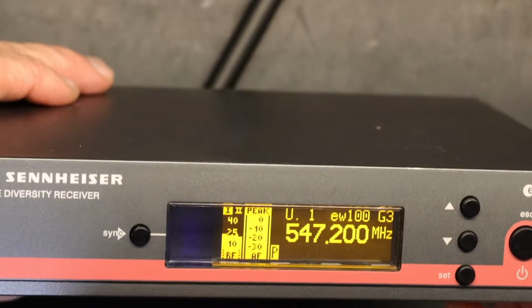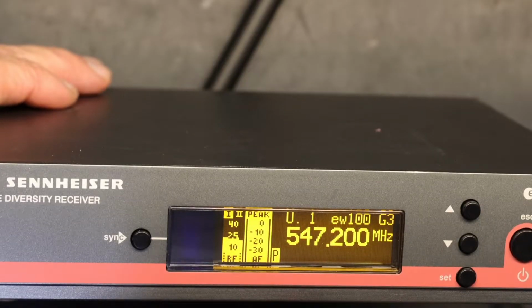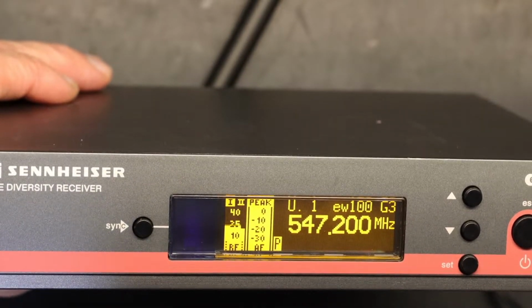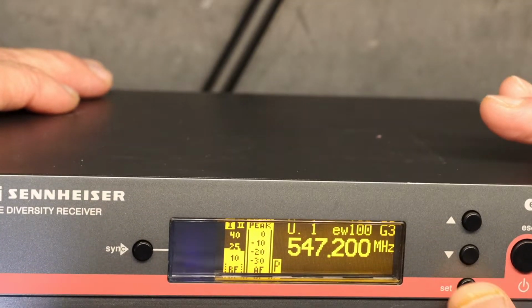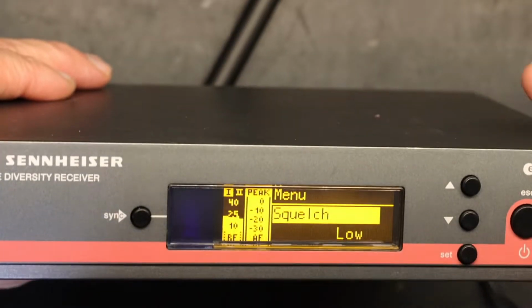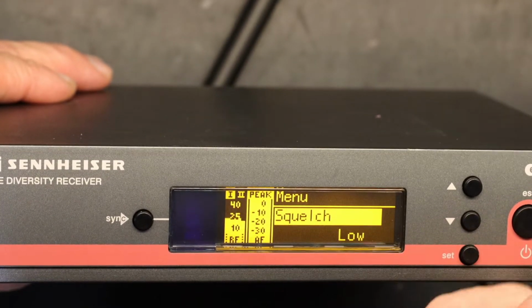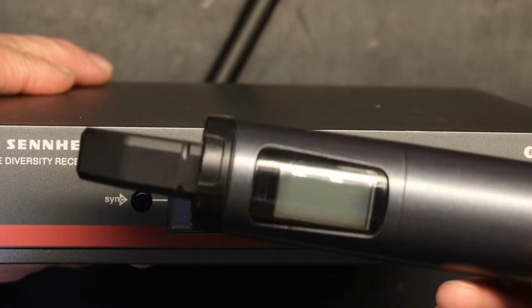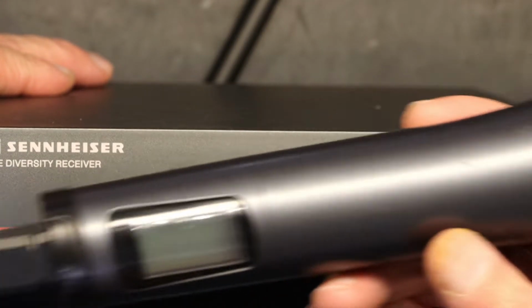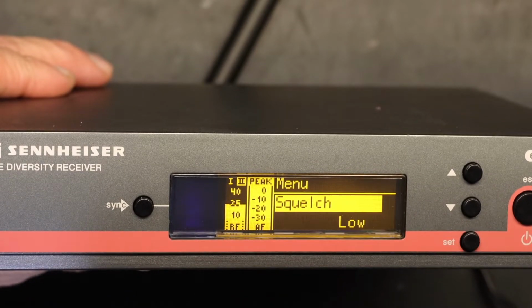What we need to do is scan to see what is the most clear channel available. In order to scan, we go to settings. And by the way, the microphone is currently off. Basically, the transmitter is currently off, and that's how we want the transmitter to be when we're finding the clearest channel.